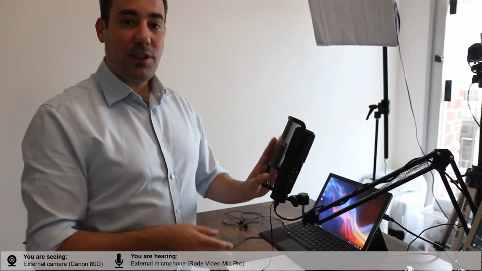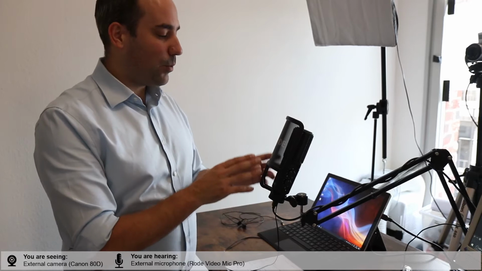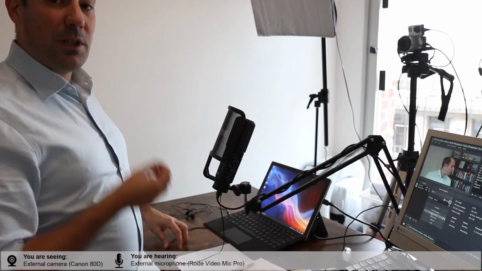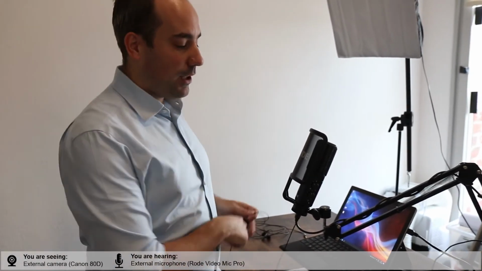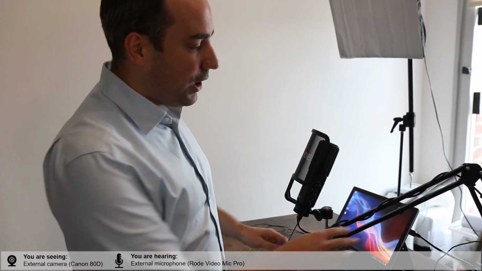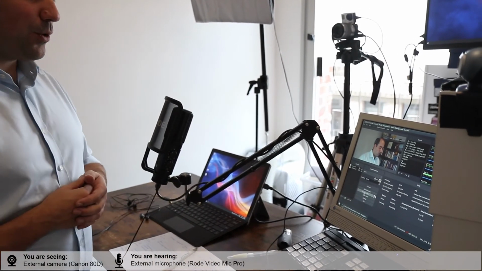Next to it, you'll see the microphone, a Rode NT USB microphone that we use mainly for the audio, with the possibility to pre-listen to it or have feedback in ear. We're going to talk about that later. It's attached to an arm, so that allows me to move the microphone to a good position.